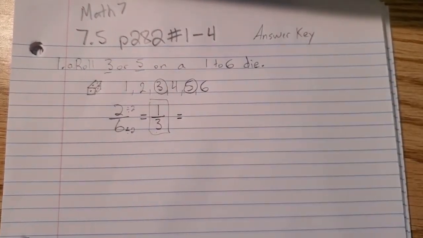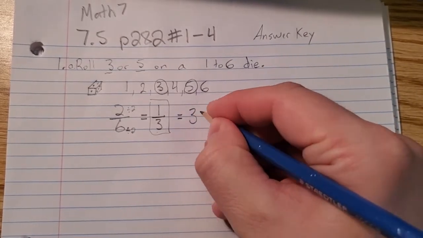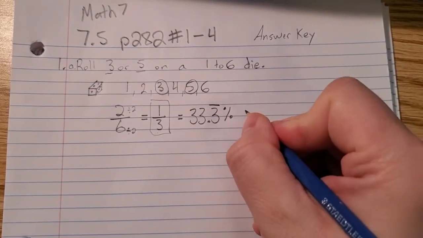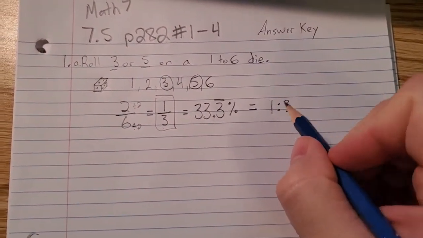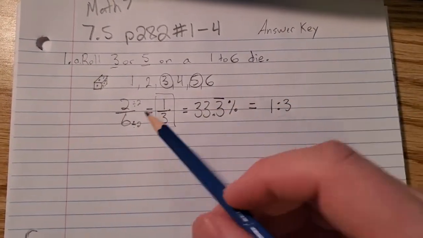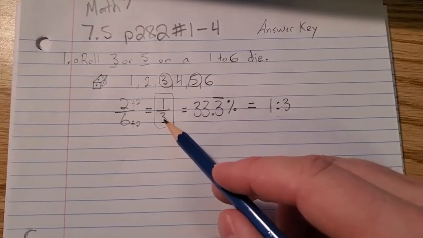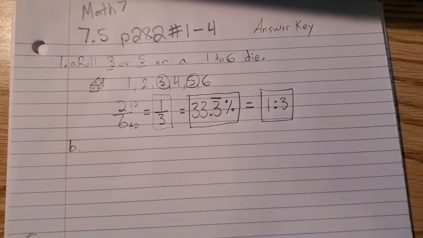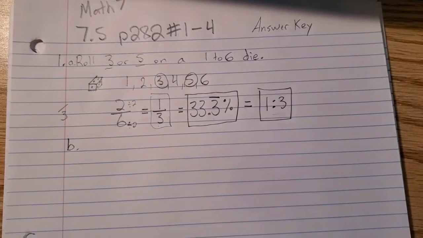1/3 we also know is the same thing as 33.3 repeating percent. And we also know that this would be a 1 to 3 ratio. So it would also be a 2 to 6 ratio, right? So ratios are drawn the same way as fractions. It's just the number that's on top goes first and the number that's on the bottom goes second to the side. So 1A is out of 3 marks because I want the simplified fraction, the percent, and the ratio.